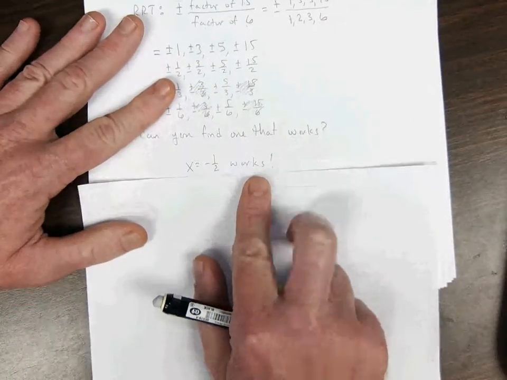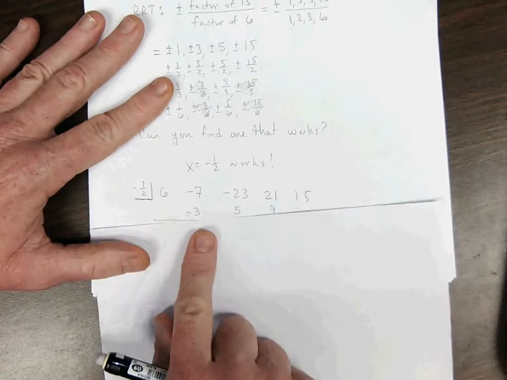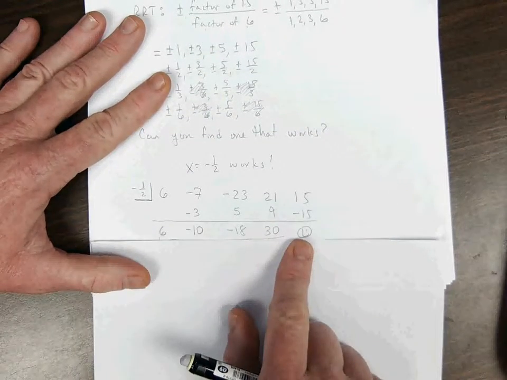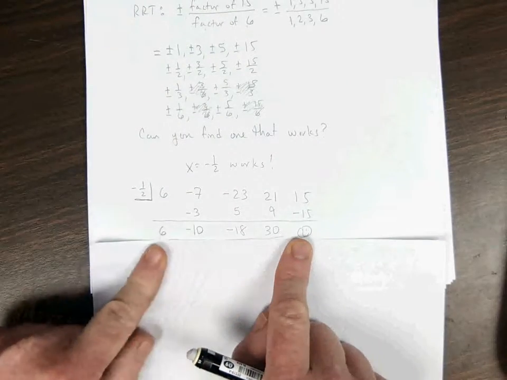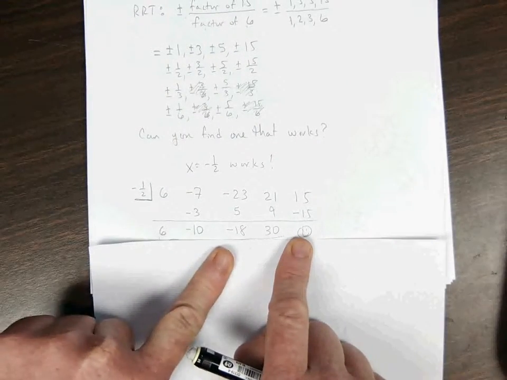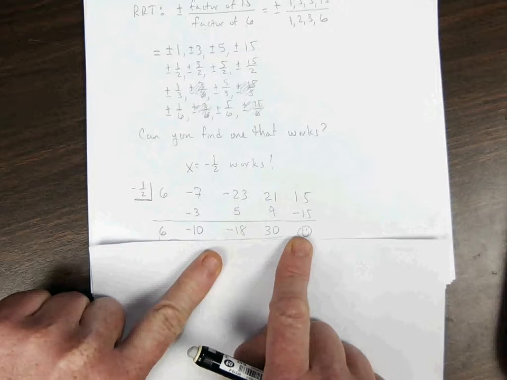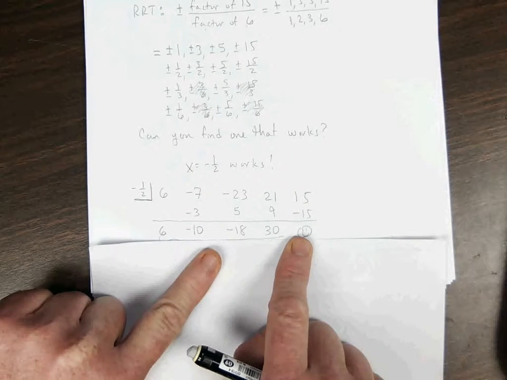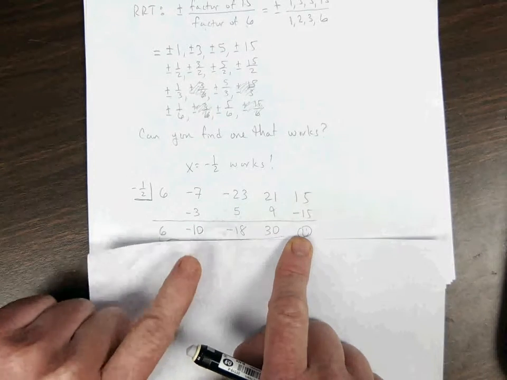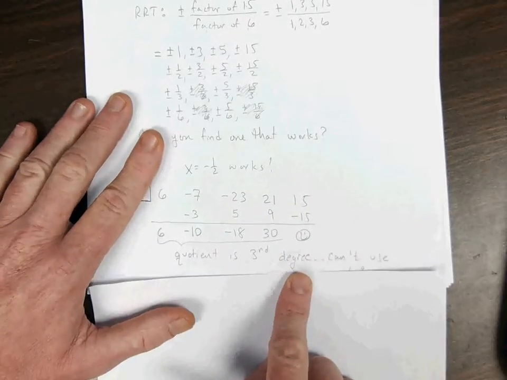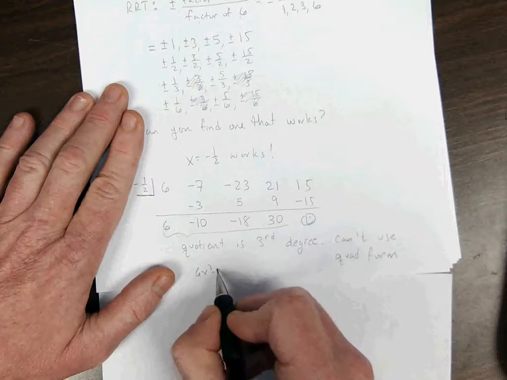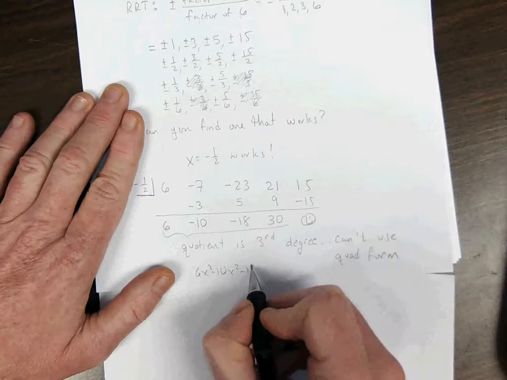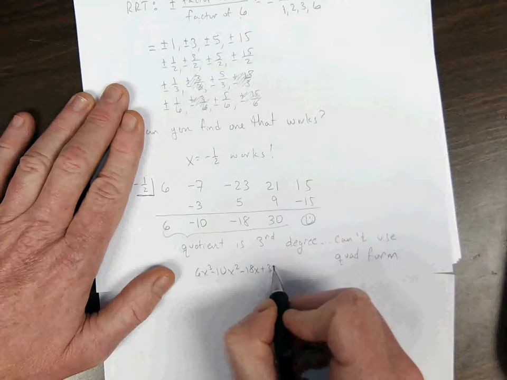All right. So I ran it through the synthetic division. I got my 0, so good news. The thing is, look at this quotient. That should cue you in. It's longer anyway. But you've got to think about what's the degree of that quotient. I started with a 4th degree, so this is 3rd degree. All right. You could write it out if you wanted to. It's 6x cubed minus 10x squared minus 18x plus 30 equal to 0.